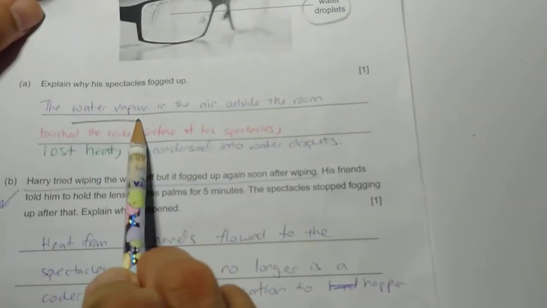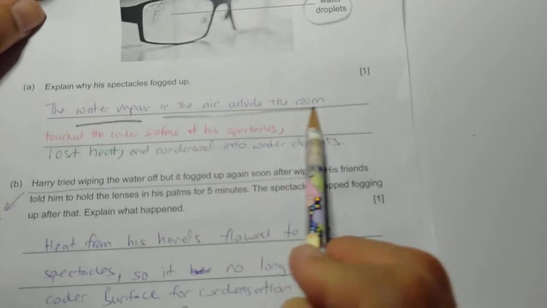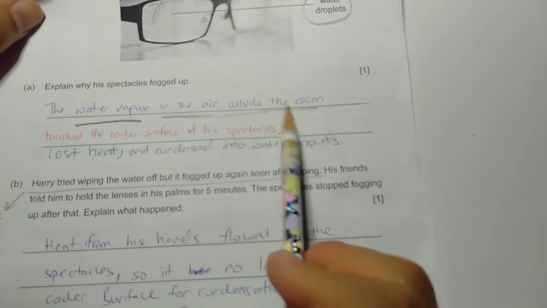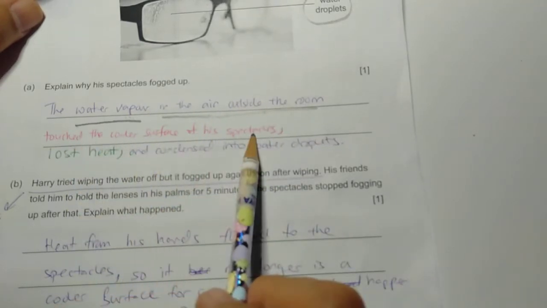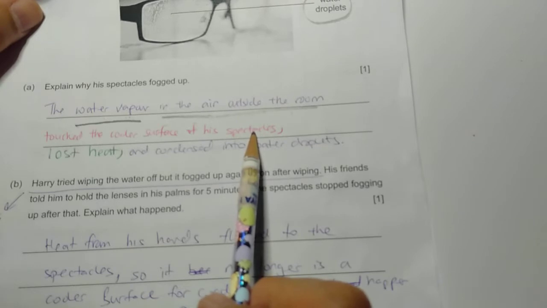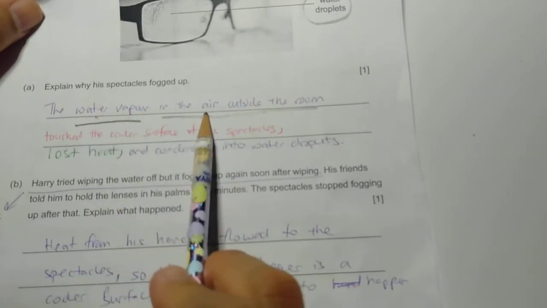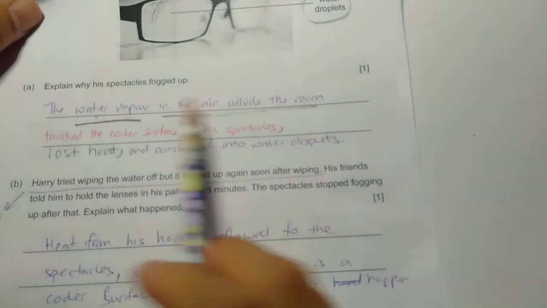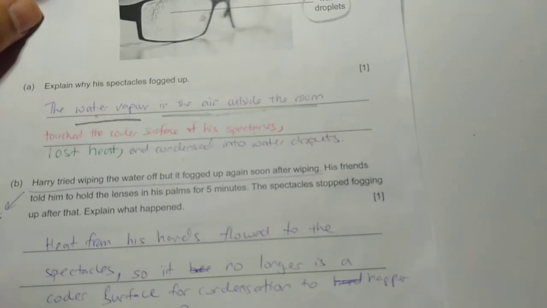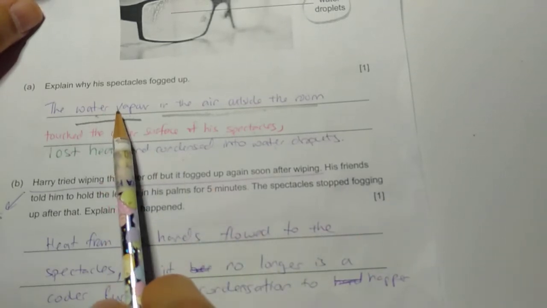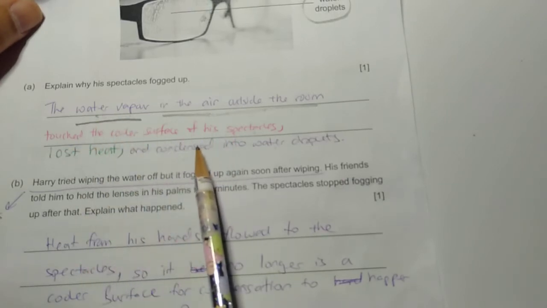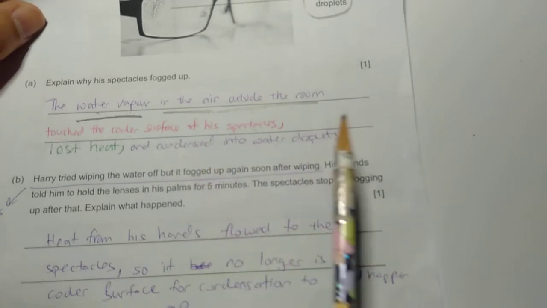How did it form? We're going to explain. The water vapor, important, in the air outside the room, important also. What happened to the water vapor in the air outside the room? It touched the cooler surface of his spectacles. So what happened? This water vapor in the air will lose heat and will condense into water droplets. This is a good answer that you should memorize to answer condensation questions: source of the water vapor, touches a cooler surface, losing heat, change state, condense into water droplets.